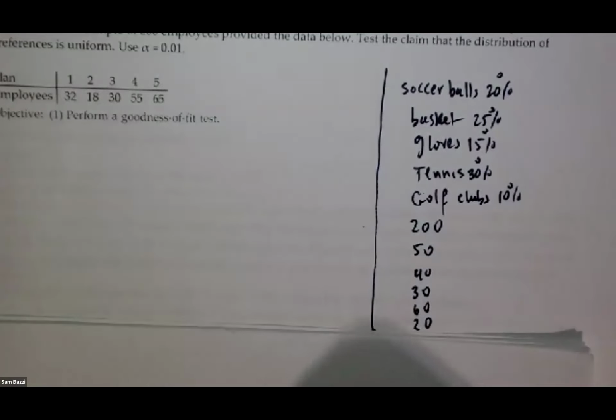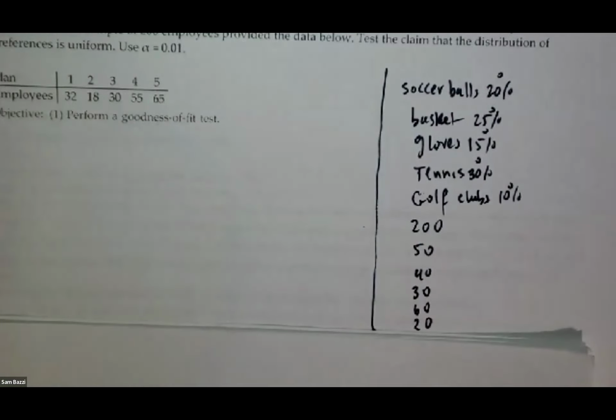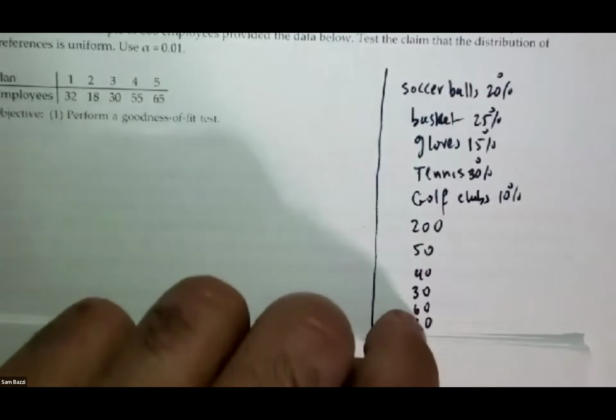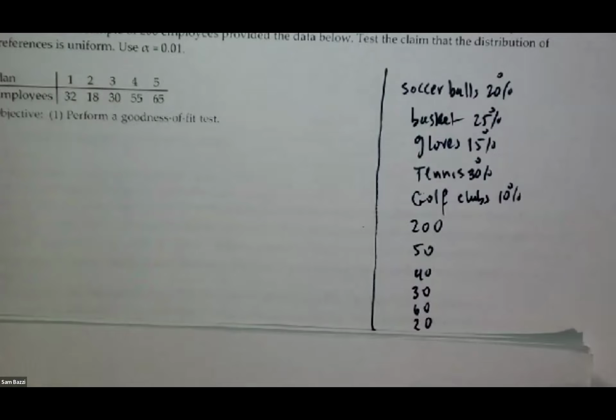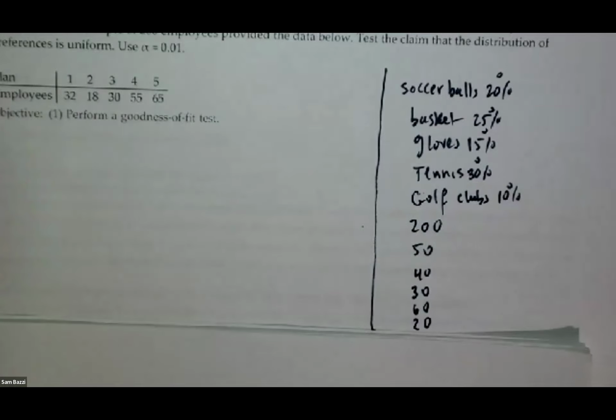That would be 40. The second one is 25% of 200. That will be 50. For the next one, 15% of 200 will be 30. The fourth one is 30% of 200, which will be 60. Oh, they're matching. And the last one is 10% of 200, which will be 20.